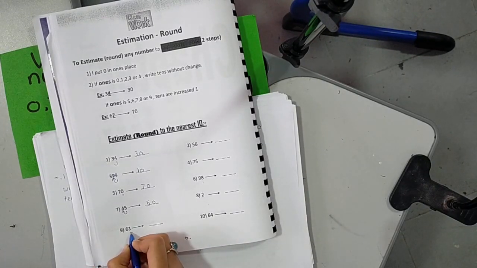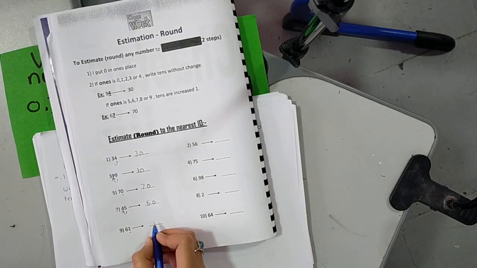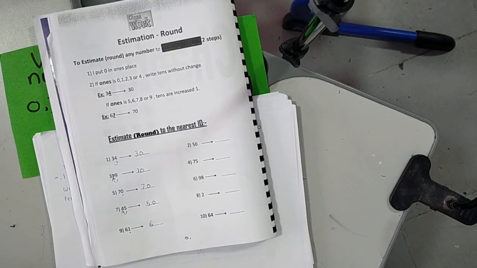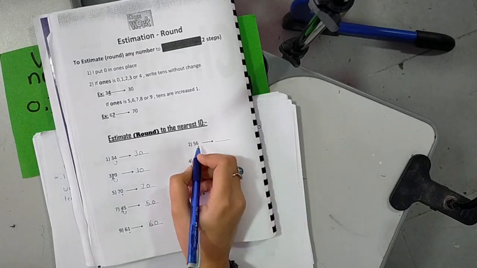61. First step, stop at ones. The ones here is 1, and 1 is a weak number, so I don't have power to push 6. So I will write the tens as it was. And what about my new ones? My new ones will be 0.